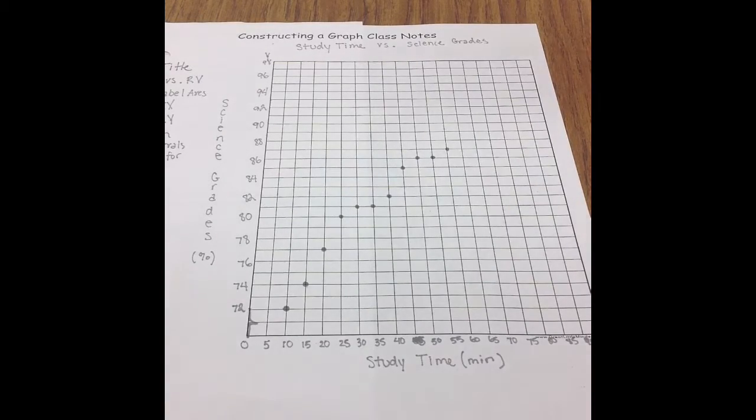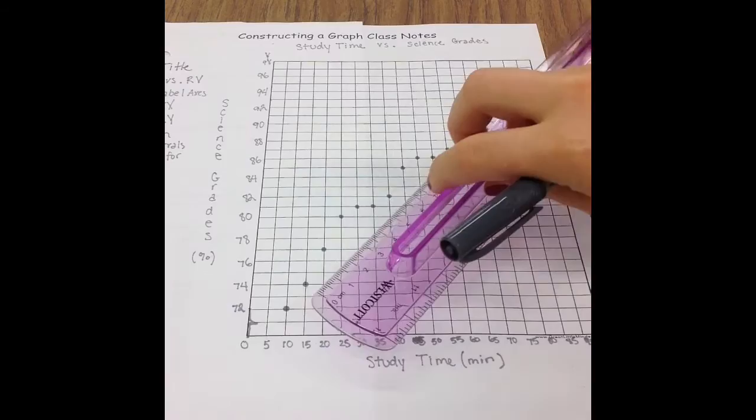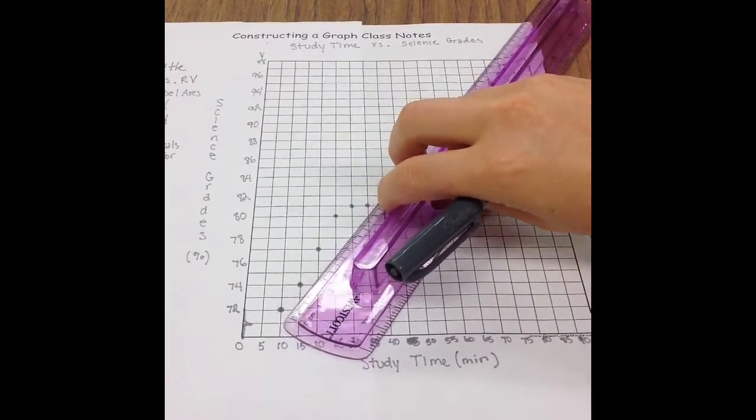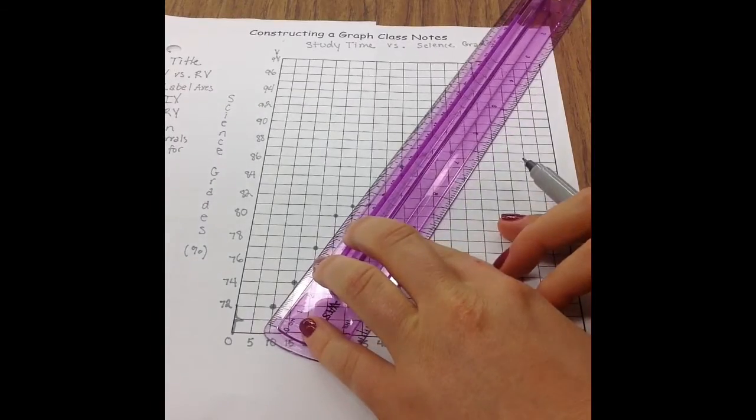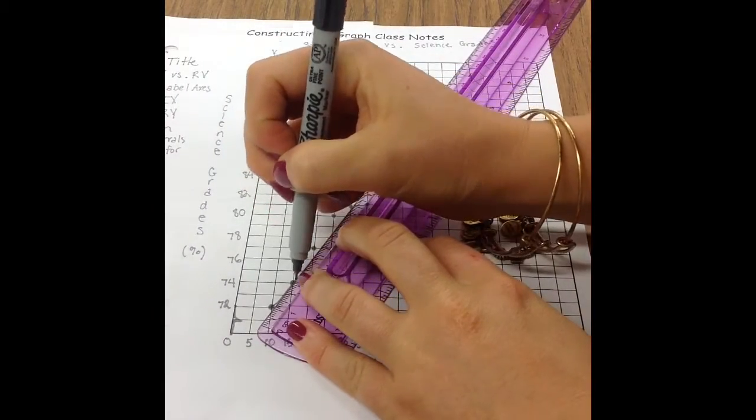Now, after you've plotted your points, you then want to connect them using a ruler. Okay, so I'm going to simply connect my points using my ruler, make it nice and neat.